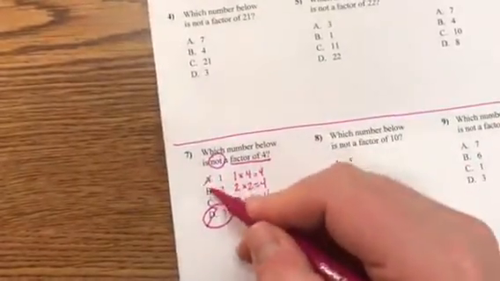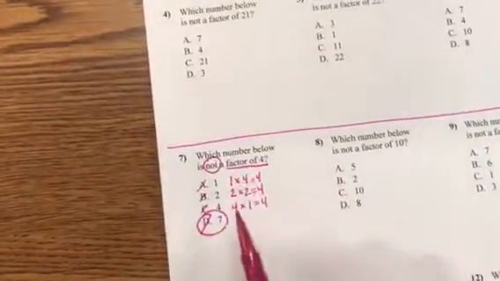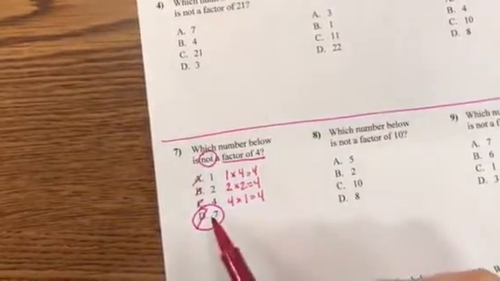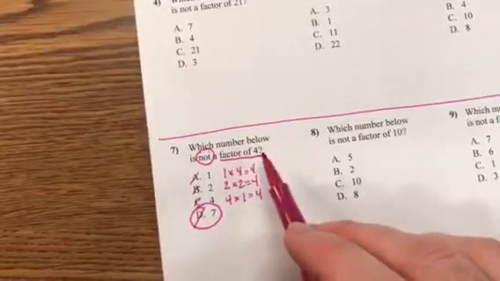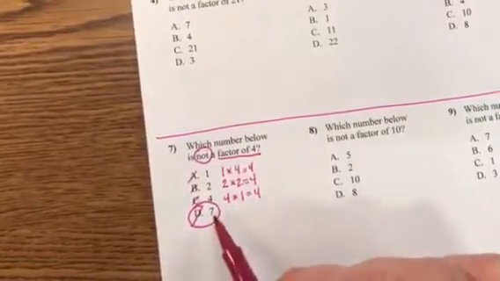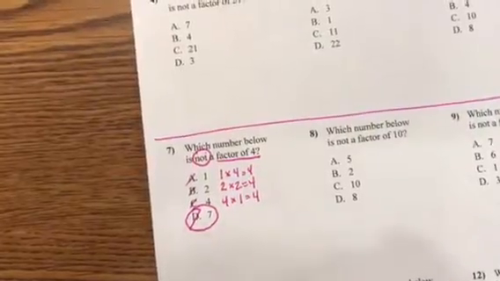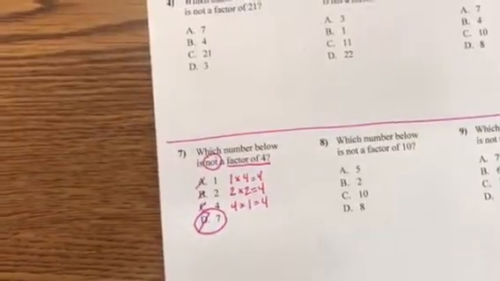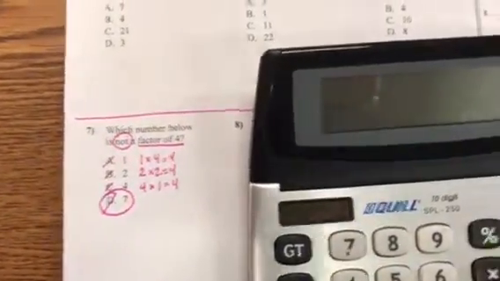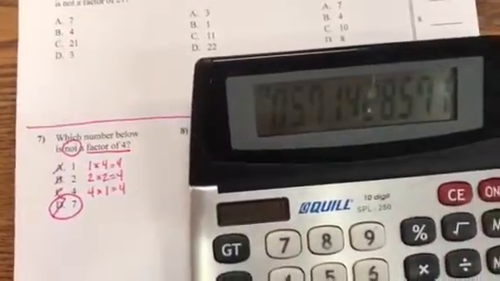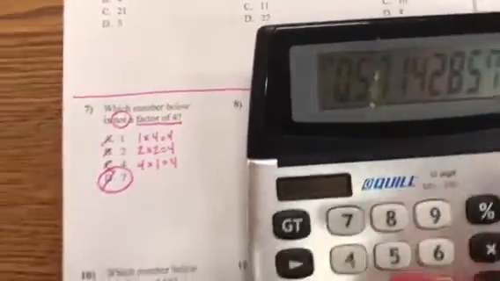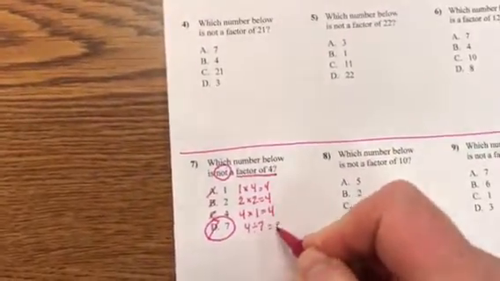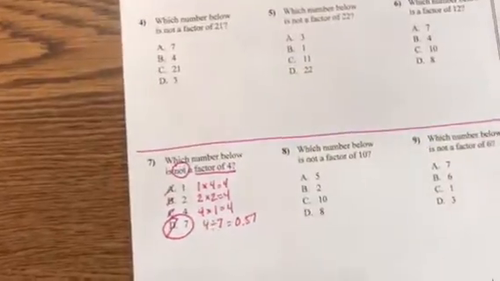Okay, so these are the bad ones. So one way to check is we can do 4 divided by 7. We know it's going to be a decimal, but also a factor of 4 means it's a smaller number that you can multiply, and 7 is a bigger number, so we already know that can't work. Okay, so we're just going to circle that, and our proof is up here, but you also could just show 4 divided by 7, and you can see it's a messy decimal, 0.57. So 4 divided by 7 equals 0.57, and there's our proof that it doesn't work.